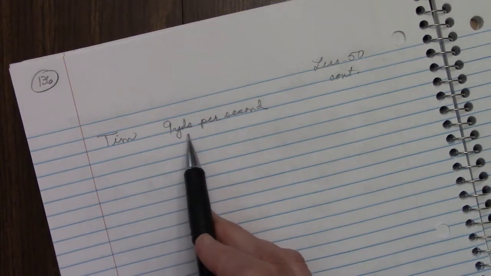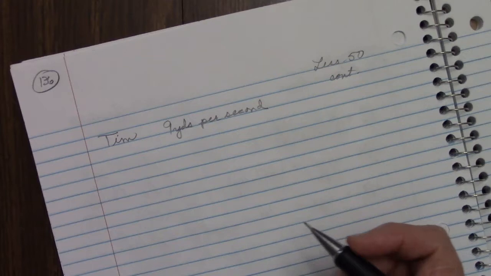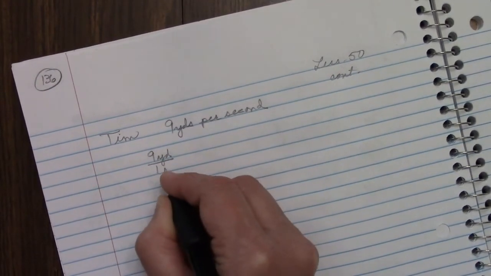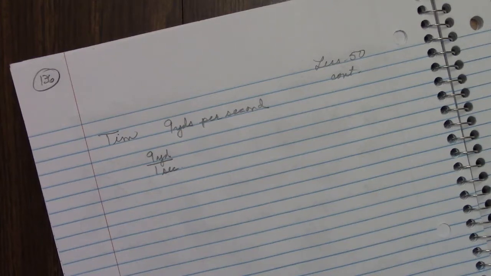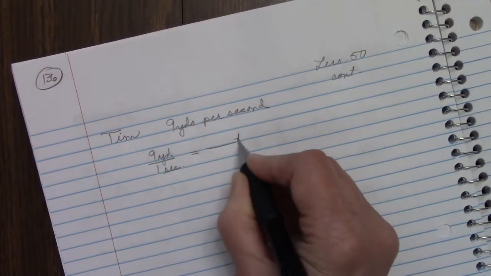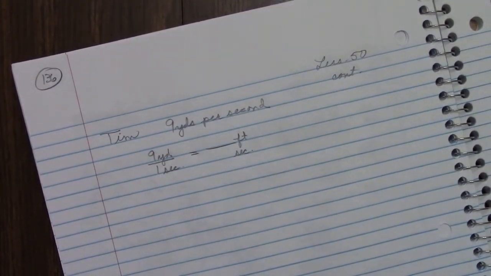Tim can run 9 yards per second. That's a rate. It's also a ratio. We can write that as 9 yards in 1 second. So that's a rate or a ratio. But the question says we need to figure out how many feet per second. How many feet per second?